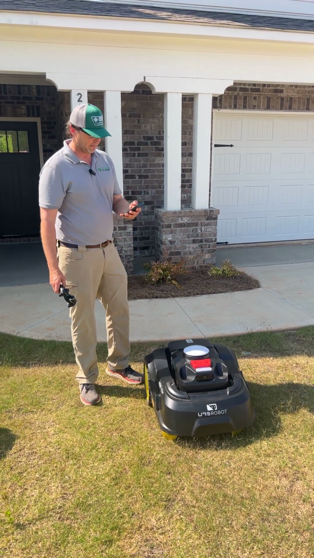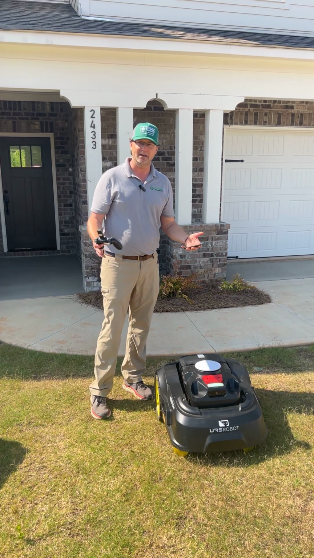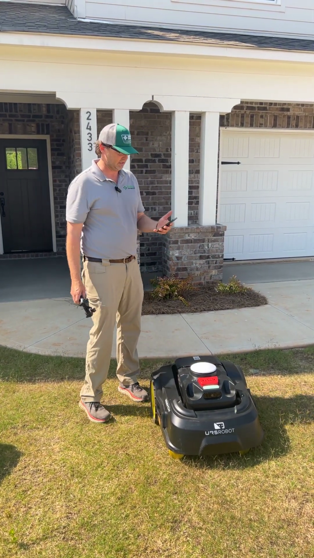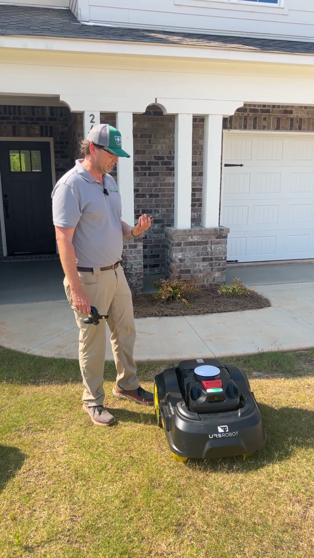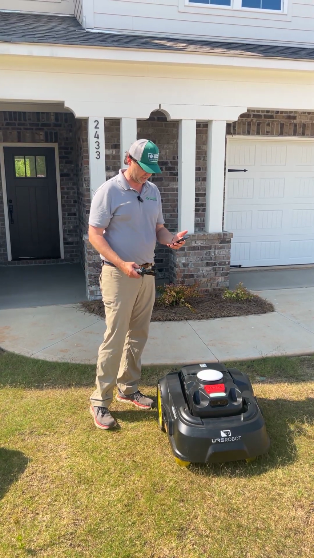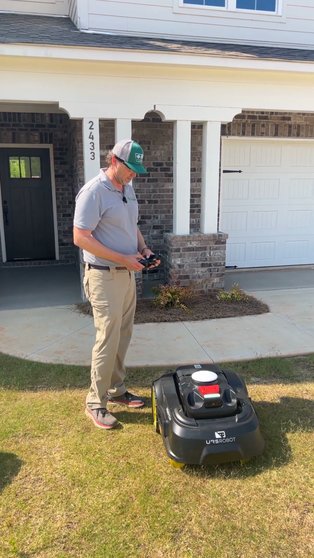In charting, what I want to do is add a mowing zone. So I'm going to be able to add mowing zones and then no-mow areas in this case. What I can see on my app right now is that I have good quality signal for the charting process. So right now, I'm charting or mapping the mowing area.